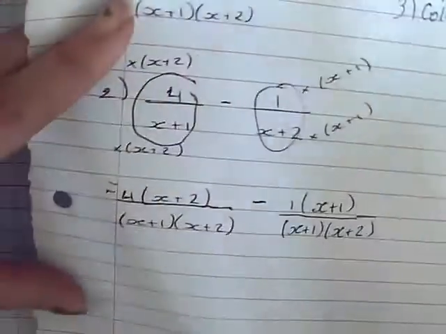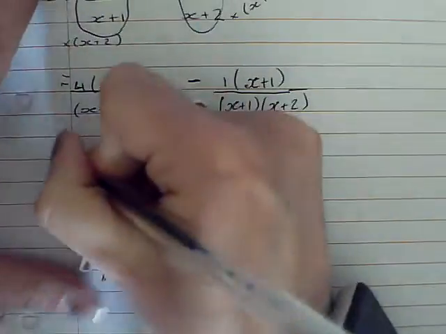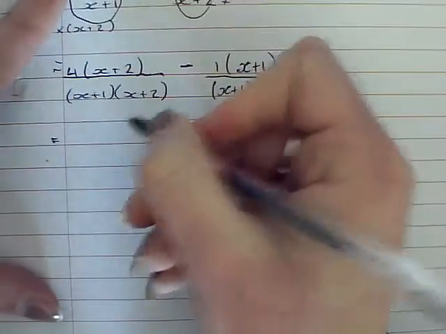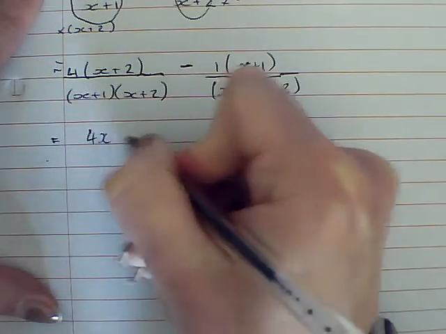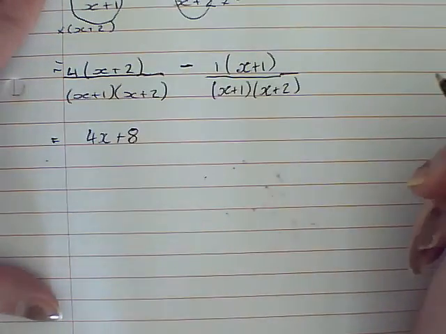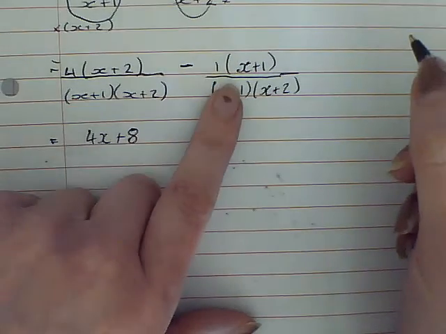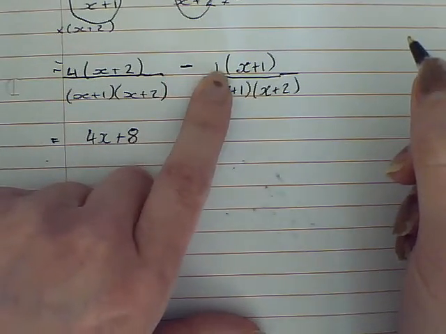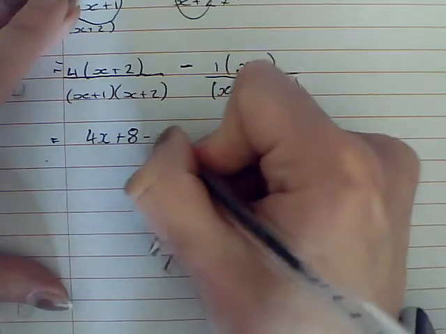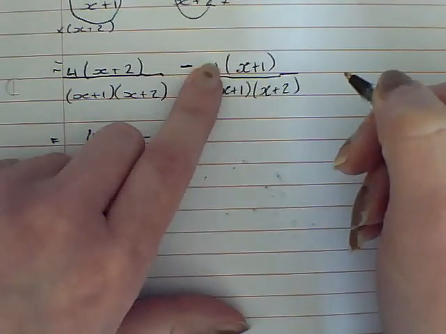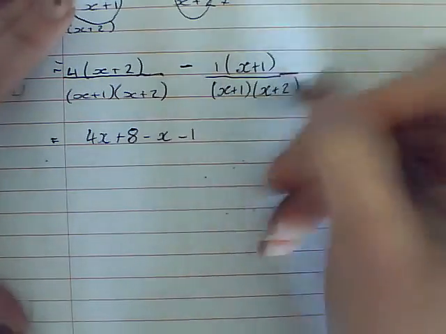Second step is I am going to expand like terms. So this one on the left, okay, and this one here I need to be careful. I've got minus 1 times x, so it's minus x, and then I've got minus 1 times 1, so minus 1.